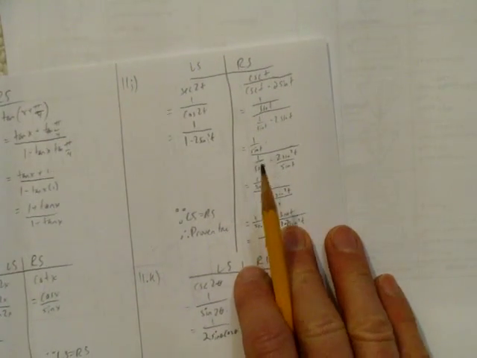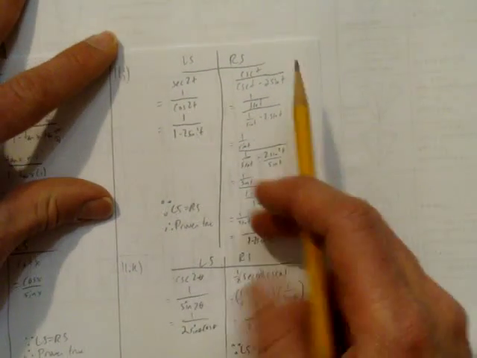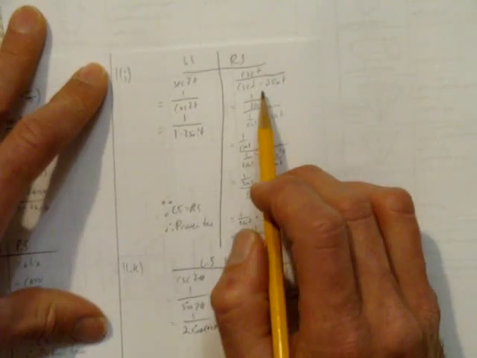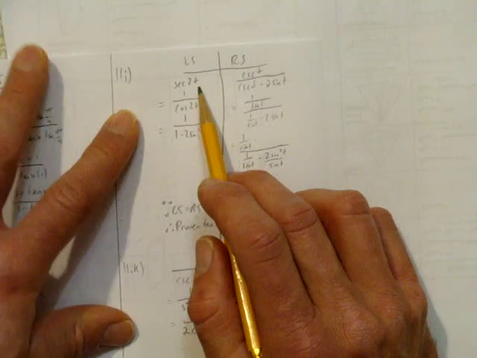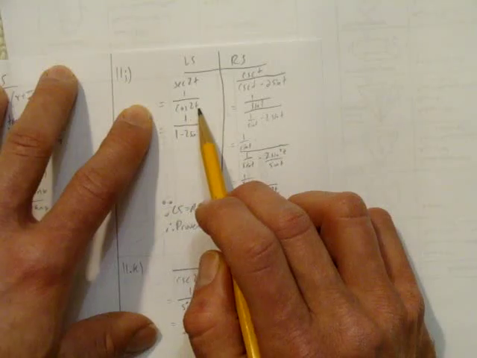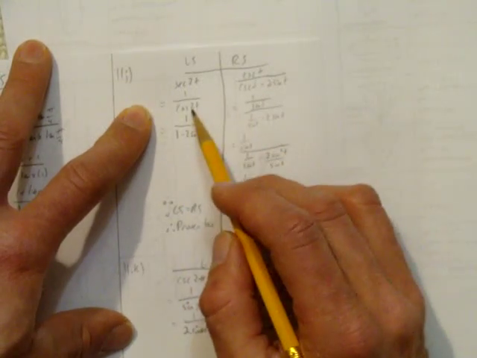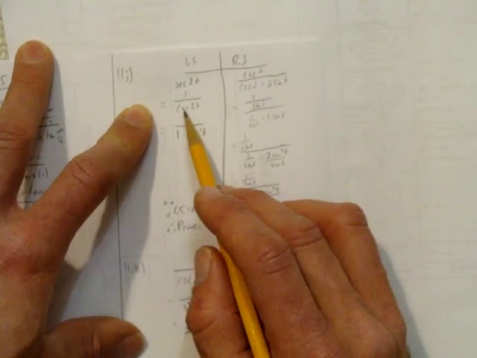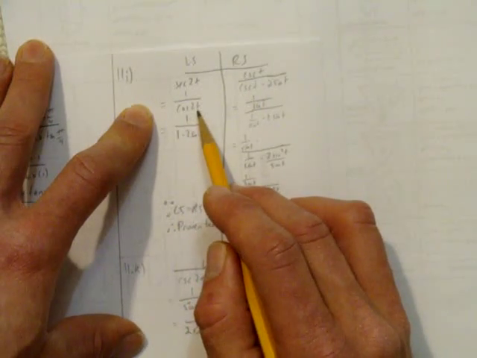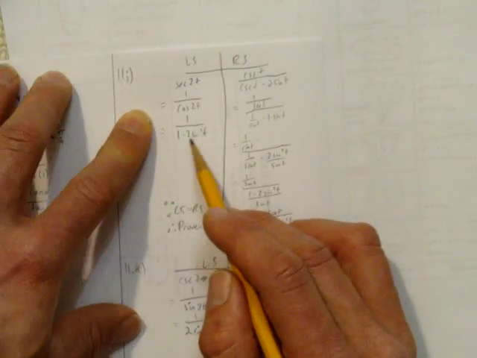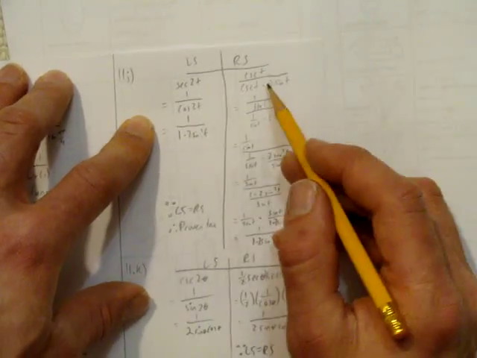That's 11i. 11j started with secant of 2 theta, and here cosecant over cosecant minus 2 sine. So I started with the left-hand side. It looks simpler to work with. I wanted to see what it would be. I got 1 over cos 2t. And then I thought, which version of it to use? Well, all I had in here was sine stuff, so I thought I'll use the version of cos of this double angle, the sine version, 1 minus 2 sine squared. But then I was stuck. And that's okay, because I'll work with the right-hand side here.